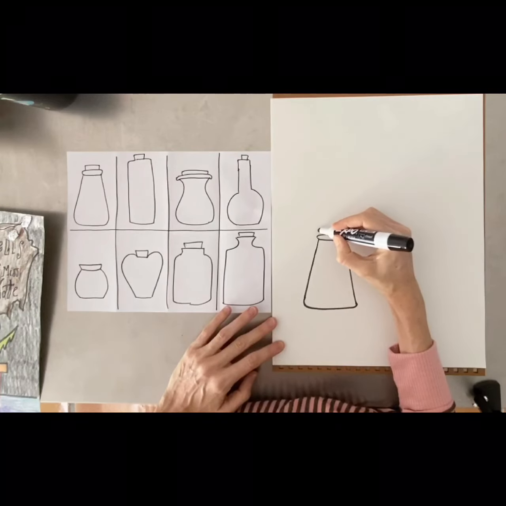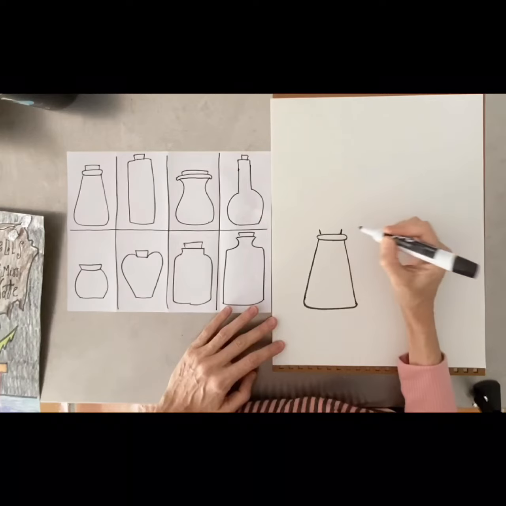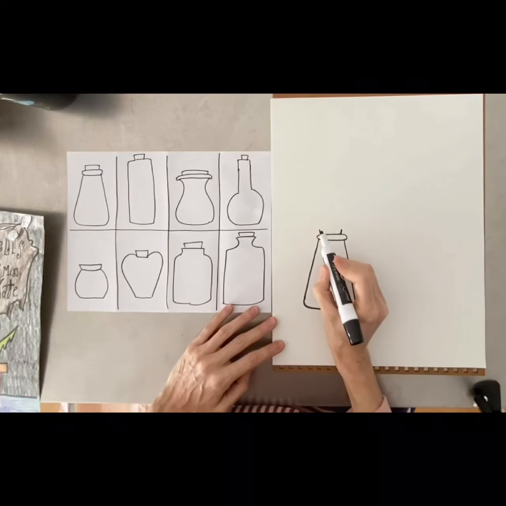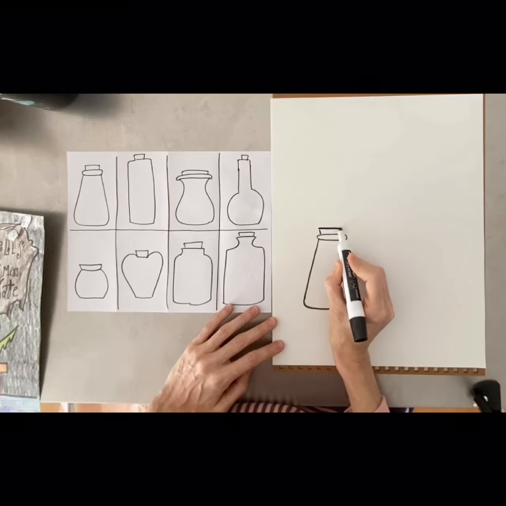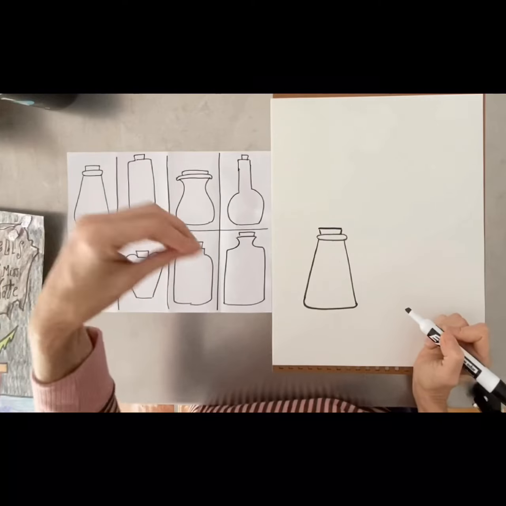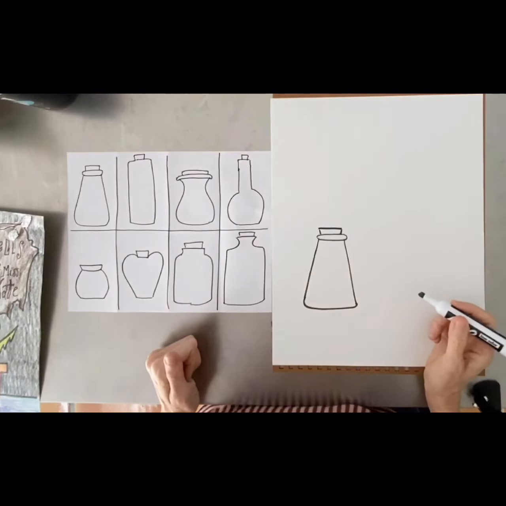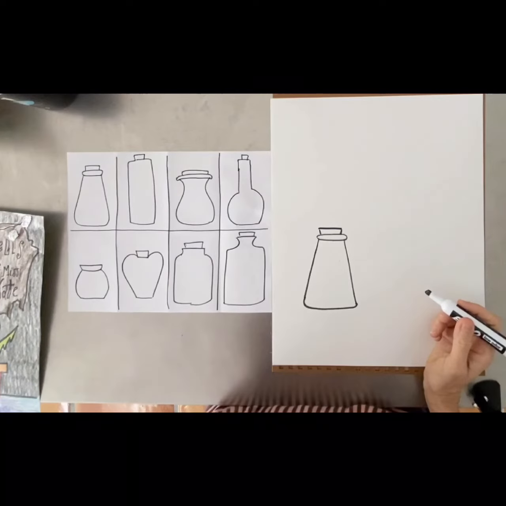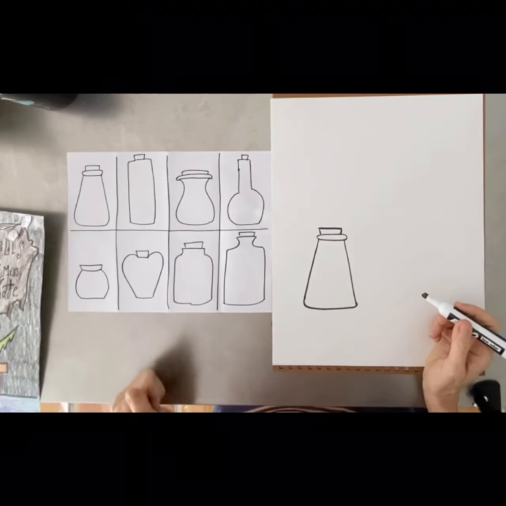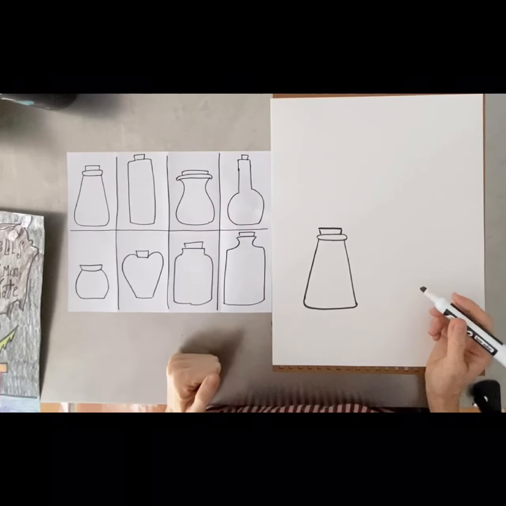So we're gonna put 2 little lines and then a straight horizontal. That's kind of like the cork, the stopper. How you doing so far? Good? All right. Now let's go ahead and add another one.